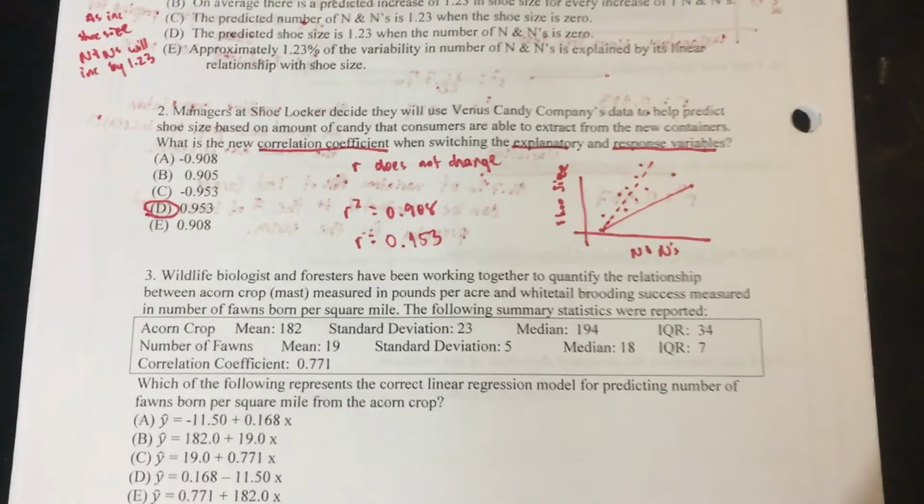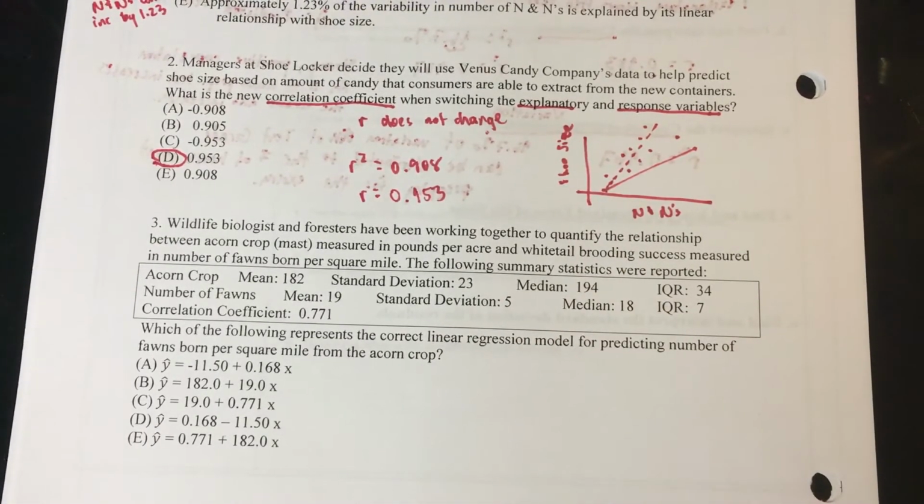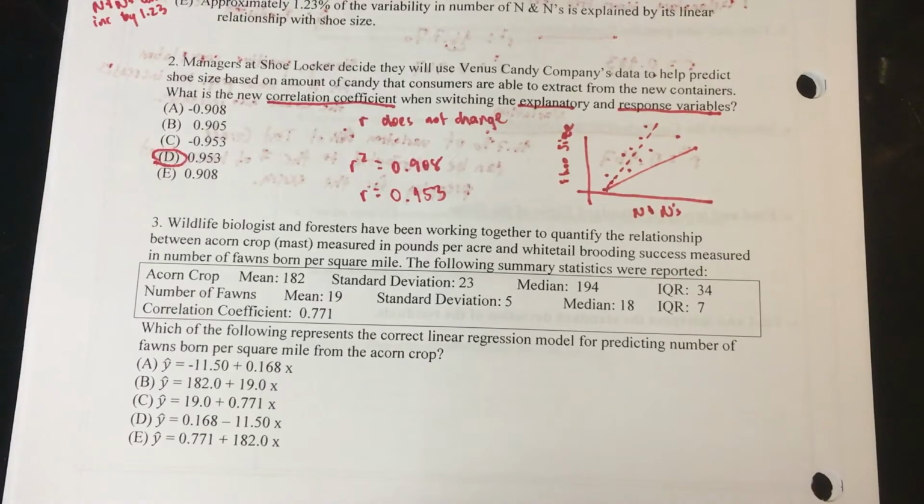So, next question here. Wildlife biologists and foresters have been working together to quantify the relationship between acorn crops measured in pounds per acre and whitetail breeding success measured in number of fawns born per square mile. So the following summary statistic was reported.